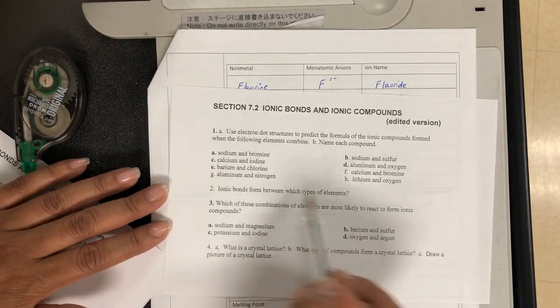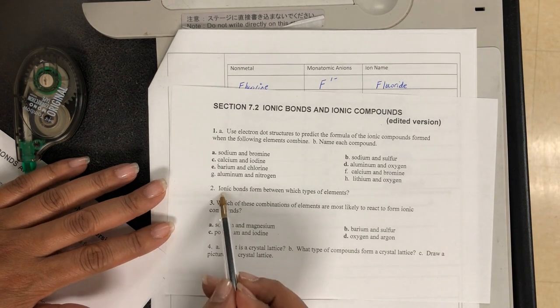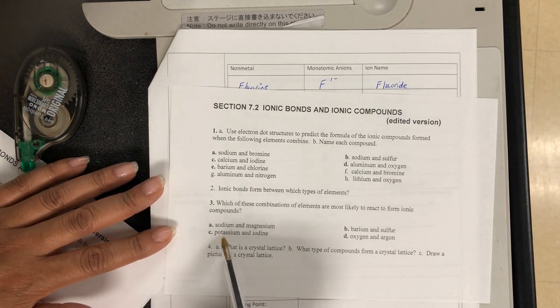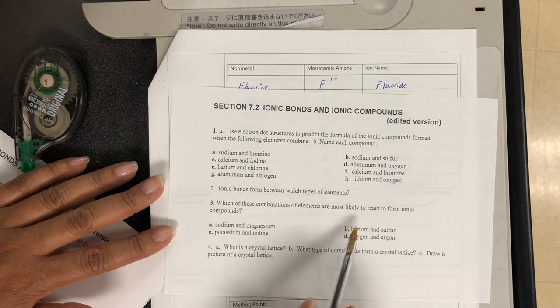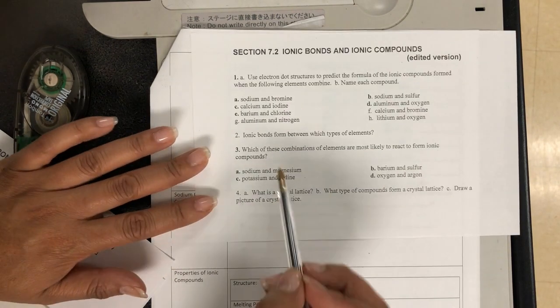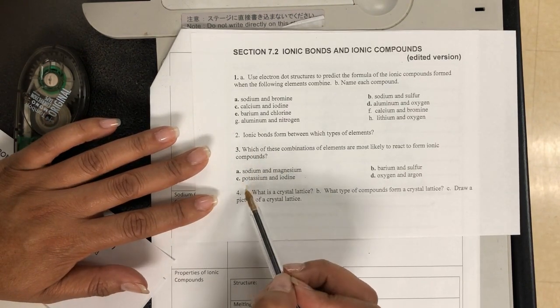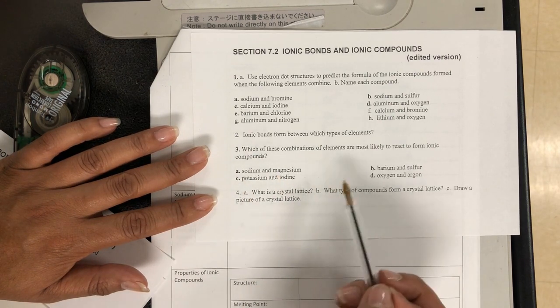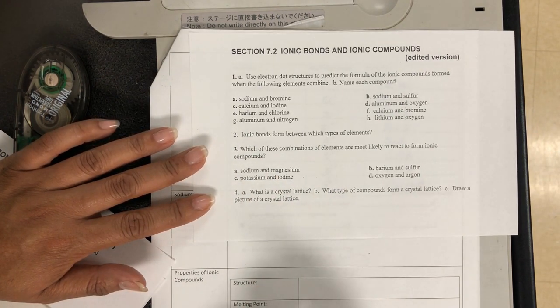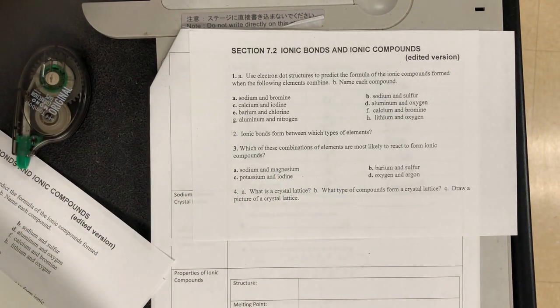So you are doing number 1, which has A through H, 2, and 3. Number 3 you just circle. Just pick one of the answers, A, B, or C. All right? Any questions on this? Nope. All right, we'll cover the rest of it next class.